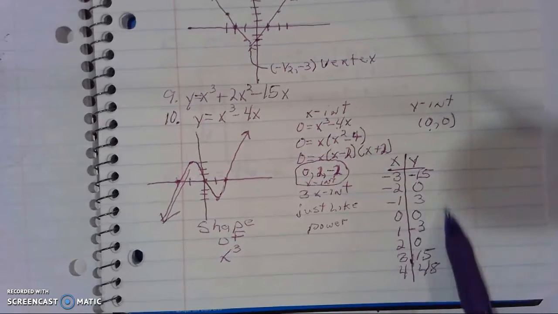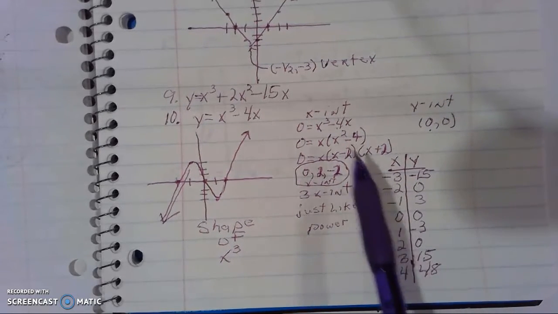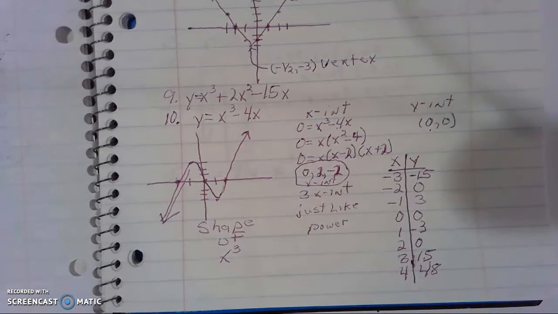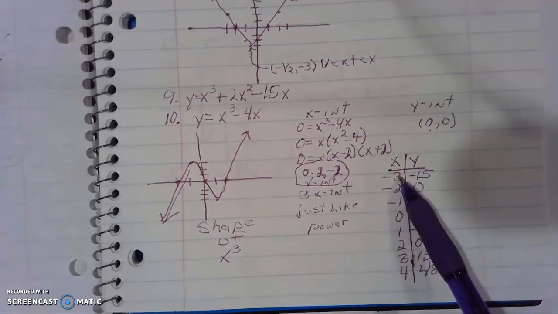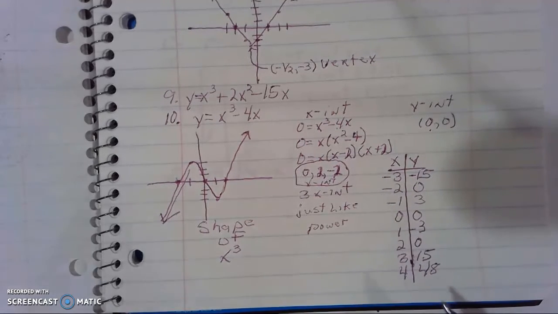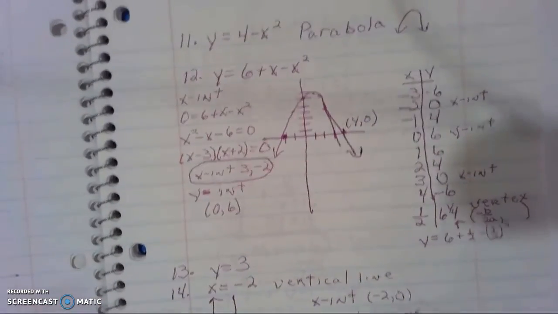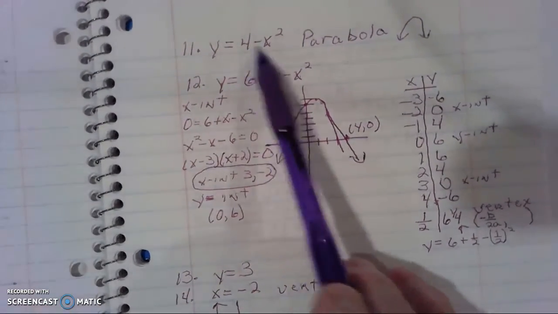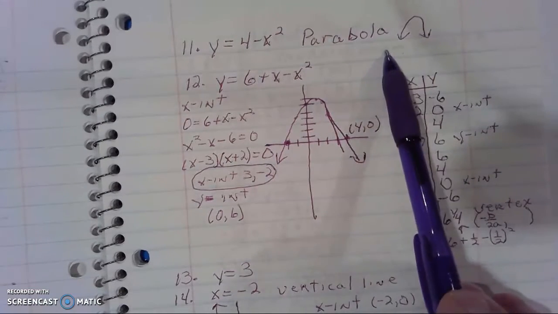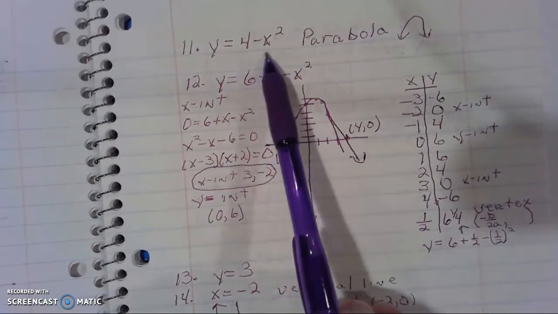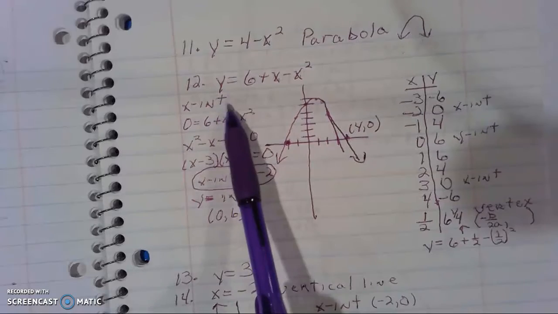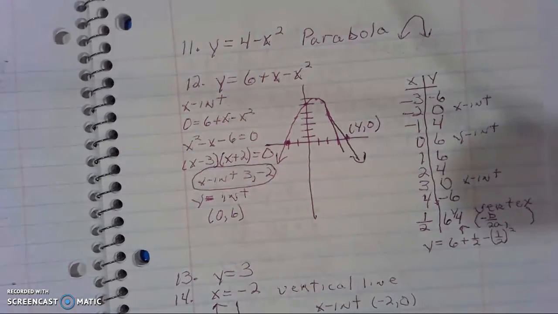Then my table, I found those by putting y equals x cubed minus 4x into the graphing calculator. Made it very easy. Or you have to go through and put them in by hand so you find those values. Number 11 is another parabola. I didn't finish it. It's in the back of the book, but it's going to look like that because it's a negative x squared. Number 12 is going to look like that.